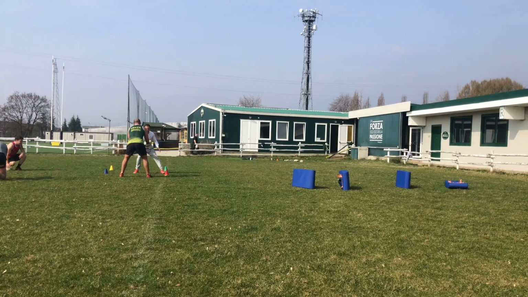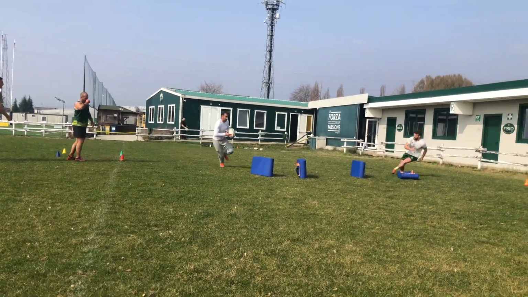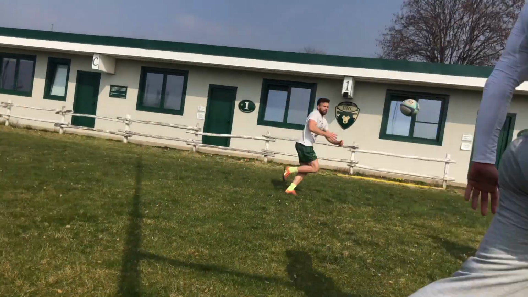So of course the ball carrier is going as fast as he can, but he's going to have to play with his speed just like you would in a game. The defender is going to have to also play with his speed because he's trying to make sure he's the last guy in defence. He's trying to make sure that they don't score a try.